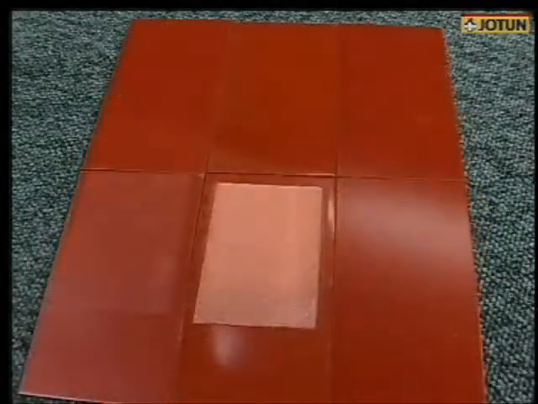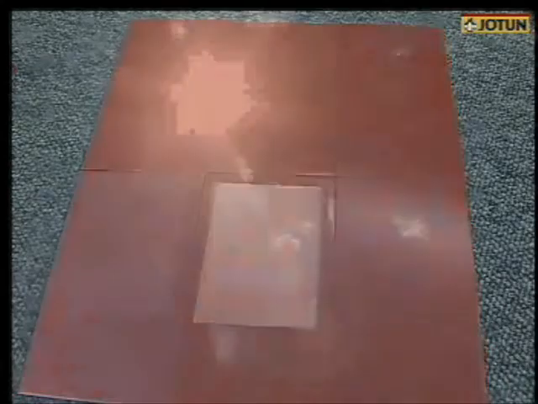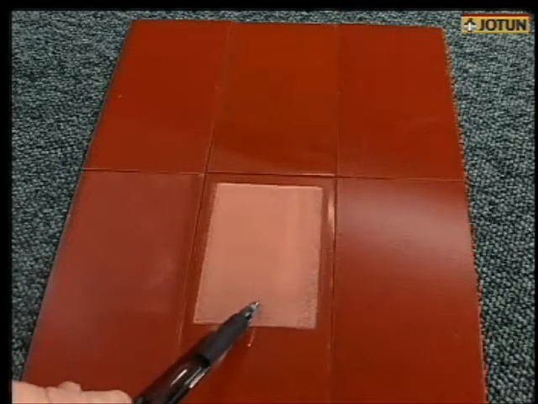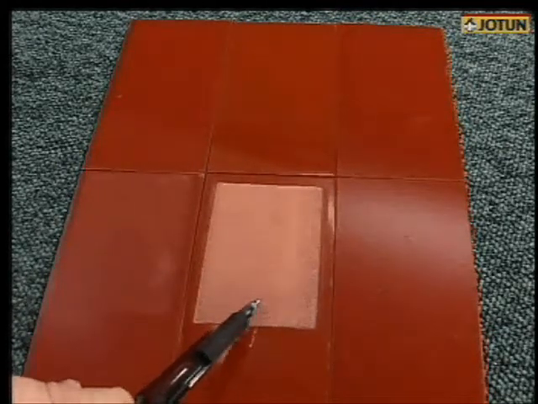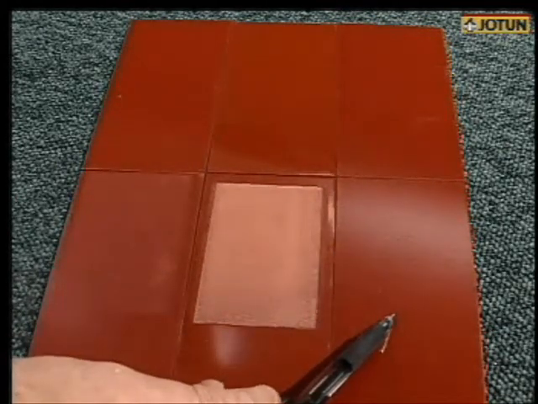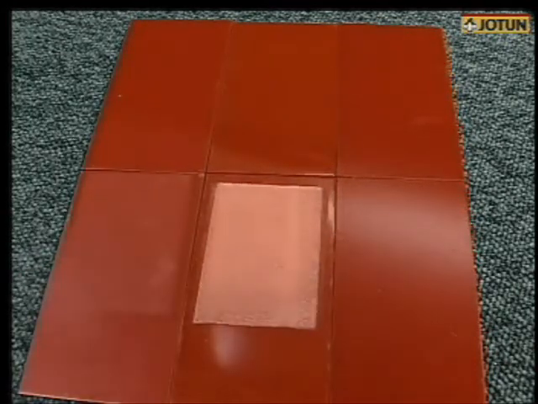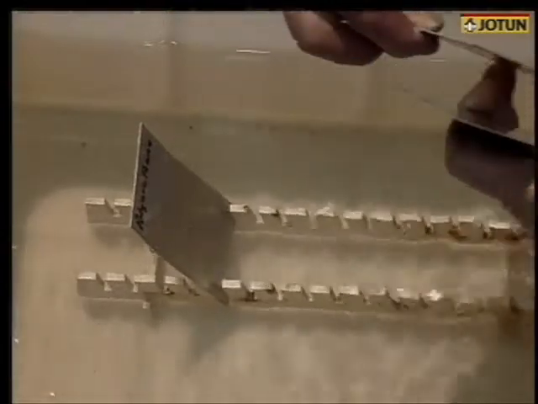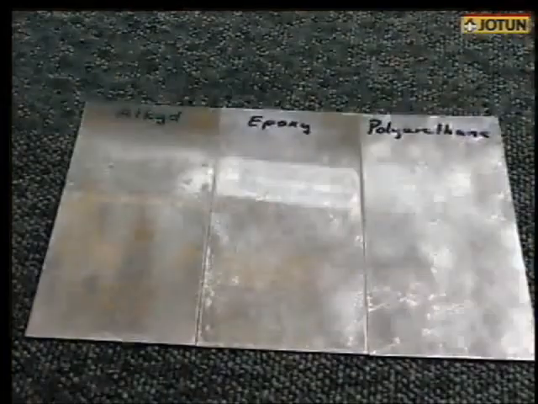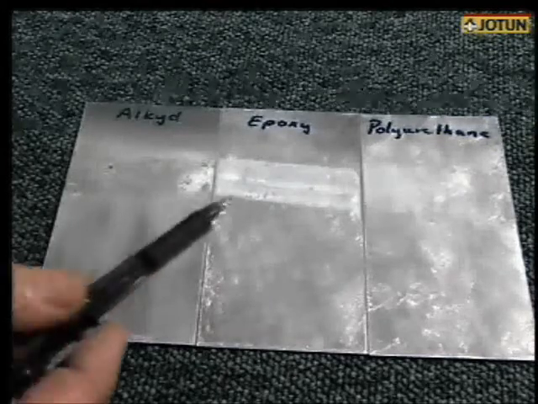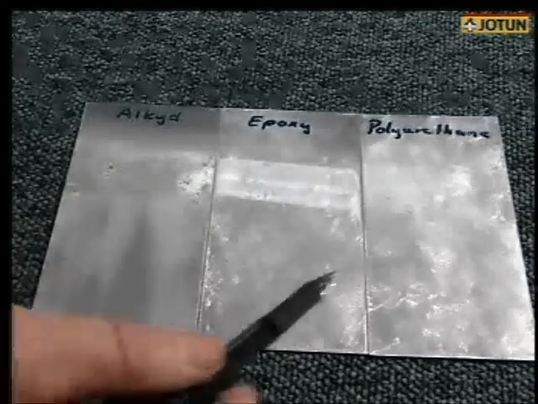When examining them after exposure, we can see that they show different properties. Exposed to sunlight, the alkyd has remained fairly glossy. The epoxy, however, chalks due to poor resistance to UV light. The polyurethane remained glossy. When the binder has been exposed to water, we can see that the alkyd has absorbed water and become milky, while both the epoxy and the polyurethane showed good resistance.